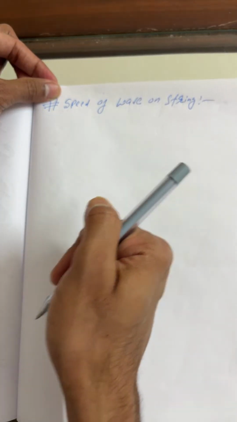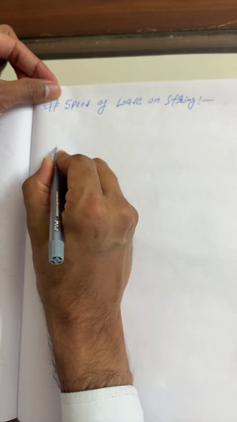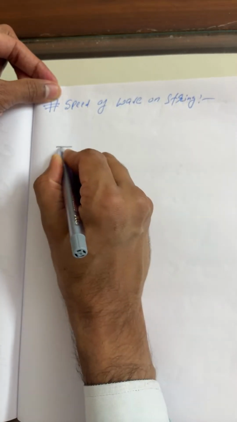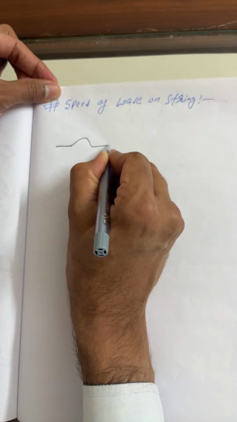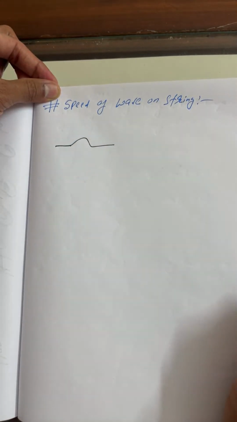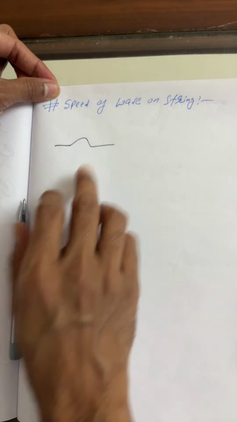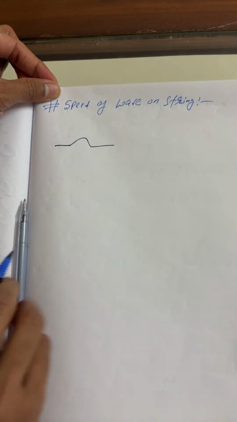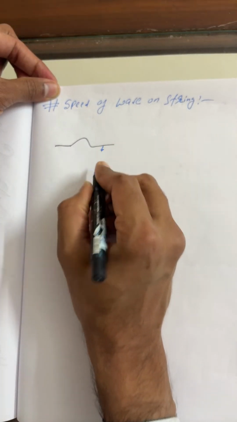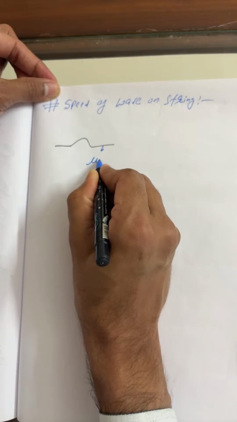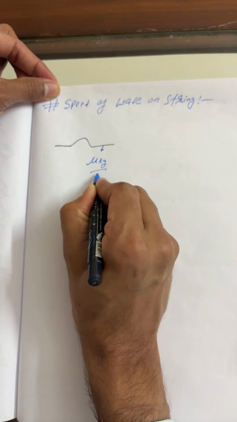Let us suppose in your hand there is formation of pulses in the string. So for the string, we can consider the mass per length as mu kilogram per meter.